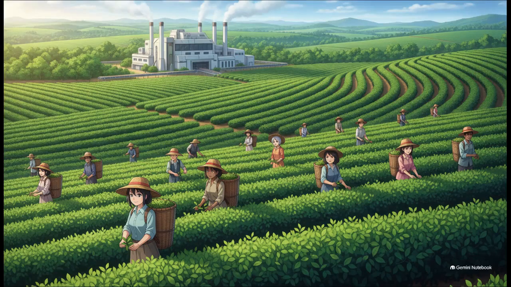Now, flip that completely upside down and you get plantation farming. This is basically commercial farming on steroids. We are talking about a single crop grown over a massive, massive area. It acts as a direct interface between agriculture and industry, which means it requires huge capital and lots of migrant labor. Imagine those vast rolling hills of tea in Assam or coffee in Karnataka. Those are not just farms, guys. They're basically sprawling outdoor factories.